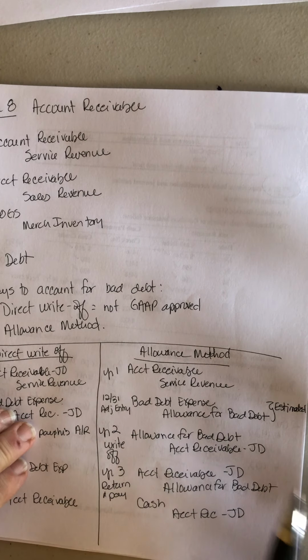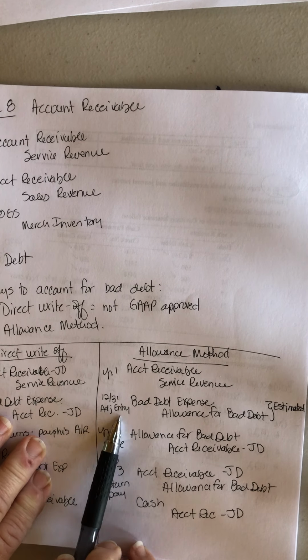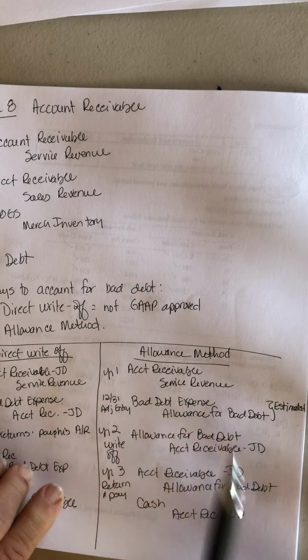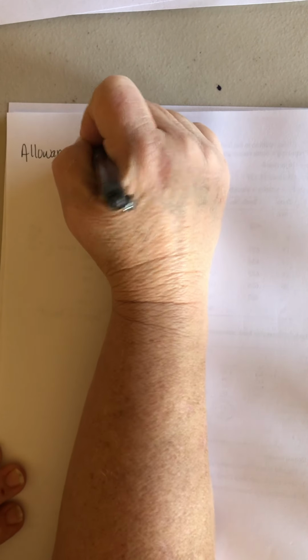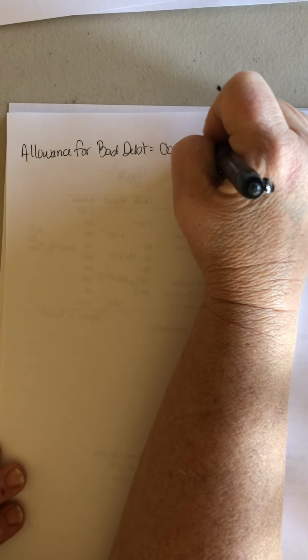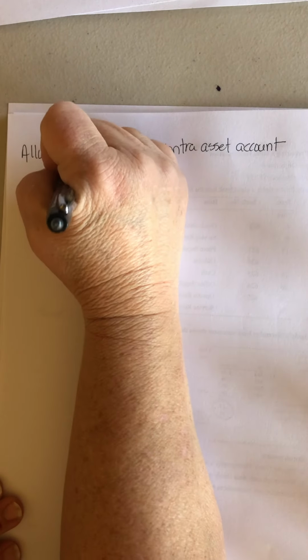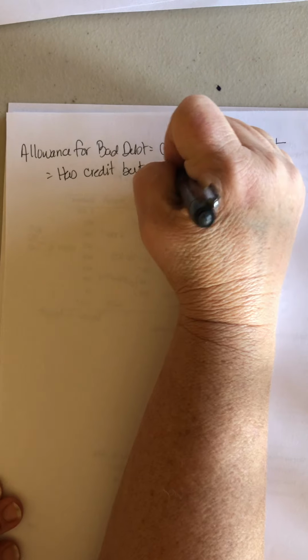Okay, so let's talk about this allowance, and then we'll be done with this a little bit. So this allowance for bad debt, this is a new account, and this is an adjusting journal entry. So we've got an income statement account. We need a balance sheet account, and that's what this allowance for bad debt is. All right, so the allowance for bad debts is a contra asset account. It has a credit balance, but relates to accounts receivable.